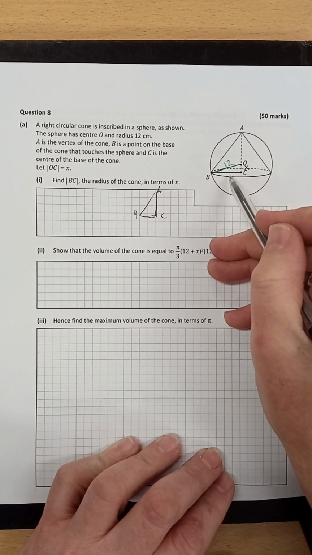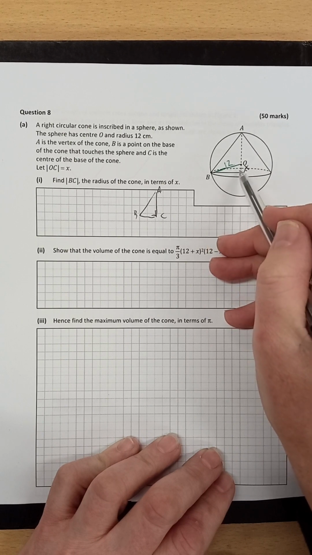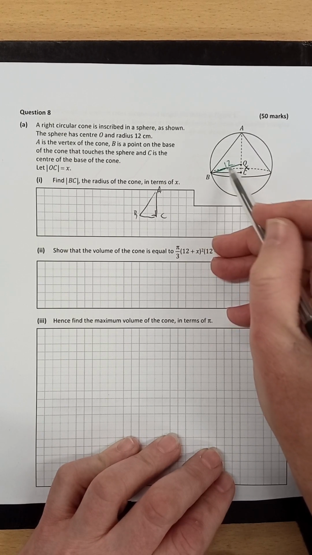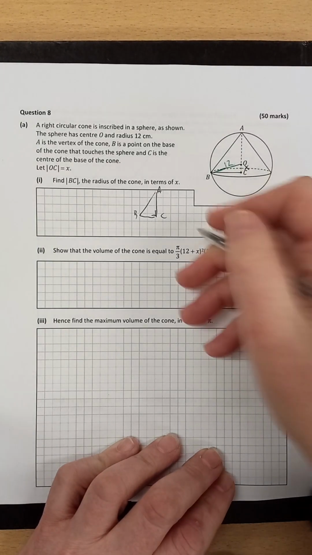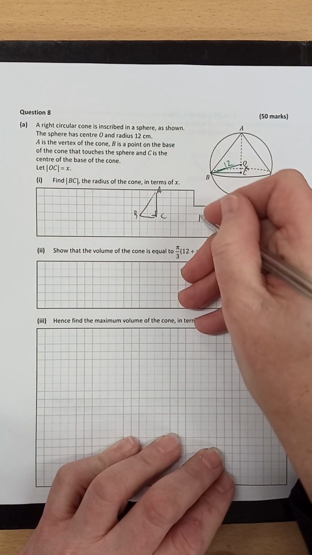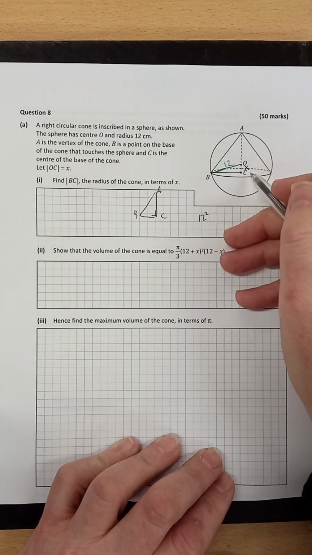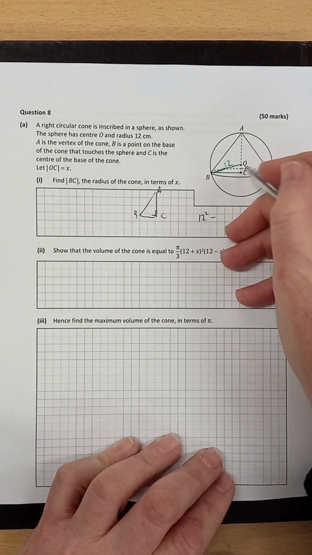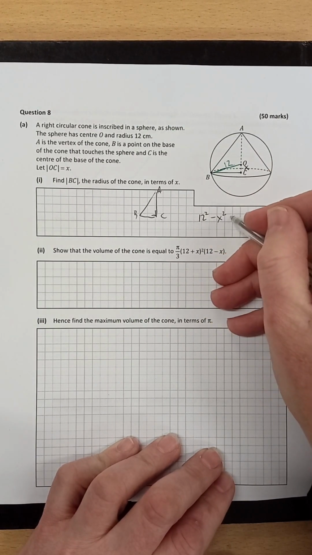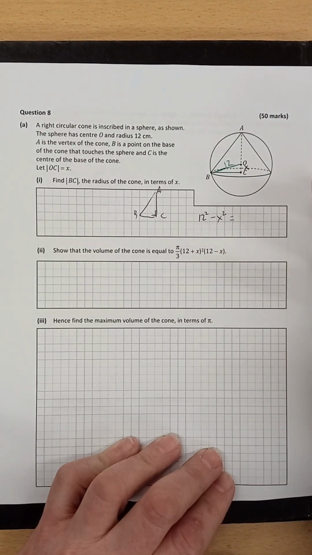BC is one of the sides, but it's not the longest side, because the longest side is 12. Why? Because the right angle is in here, and the longest side is opposite the right angle. So really it's going to be 12 squared minus x squared equals BC squared.